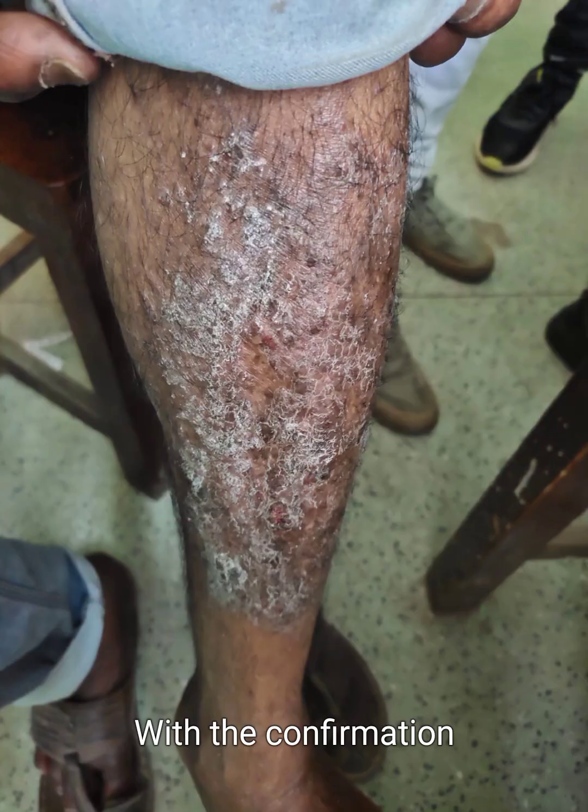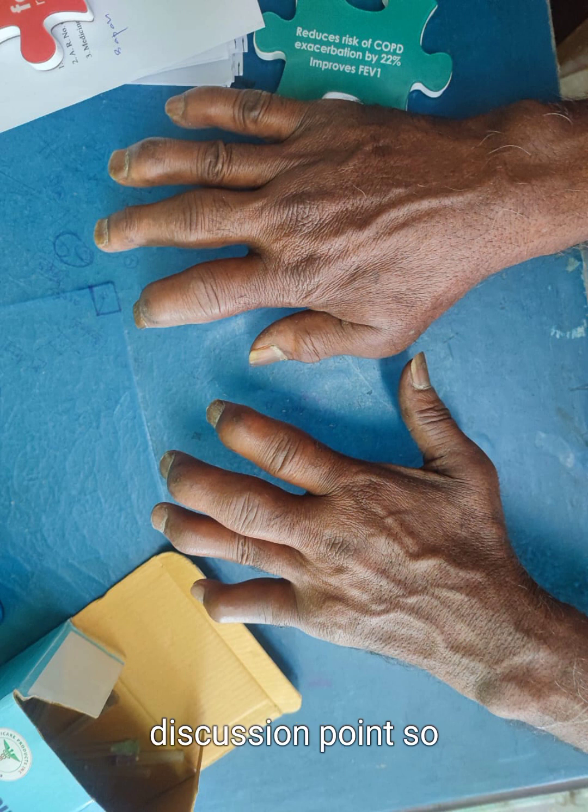With confirmation from the dermatologist, we concluded that this is a case of plaque psoriasis. The skin lesion is here, and we confirmed our diagnosis as psoriatic arthritis in a background of plaque psoriasis. So we took help of the CASPAR criteria for diagnosing psoriatic arthritis. Now coming to the discussion point.